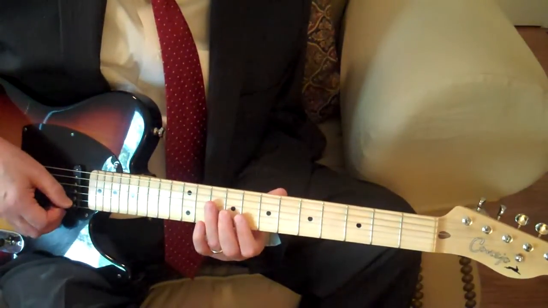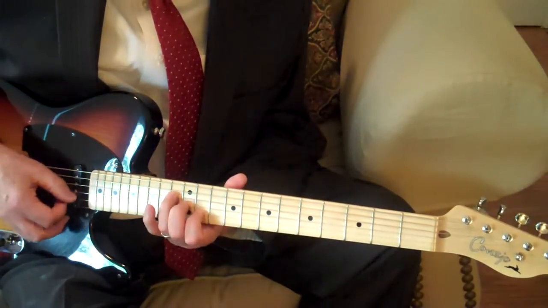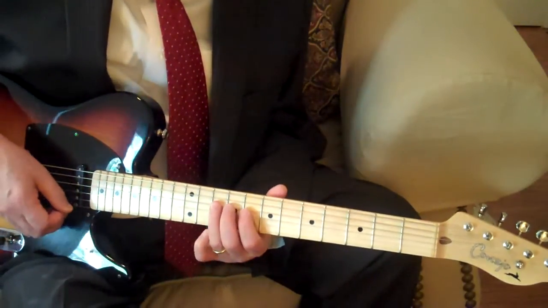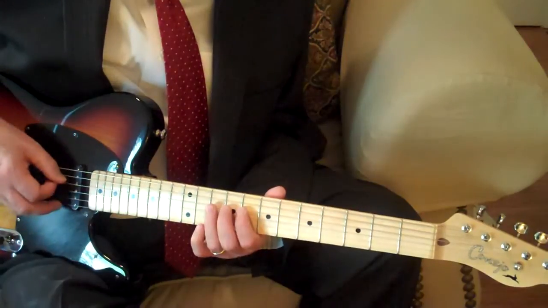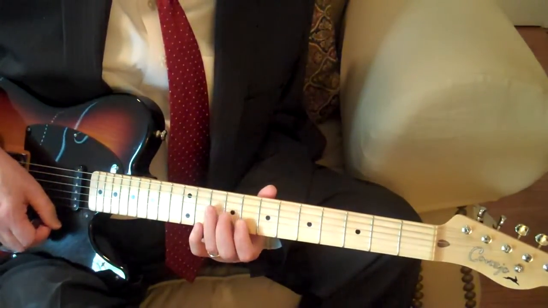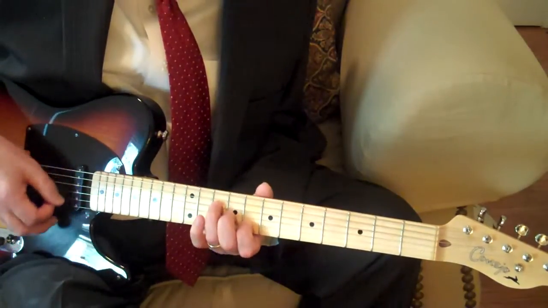You could also, because the E flat is the minor 3rd of C, feel comfortable just staying on the C blues or C minor pentatonic scale.